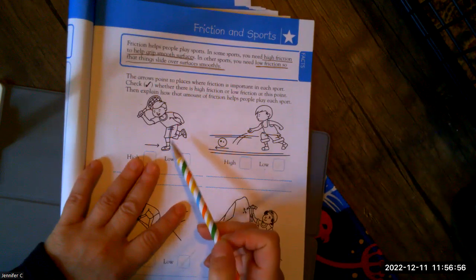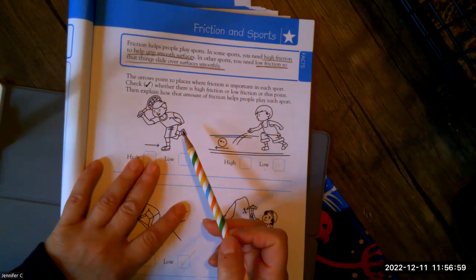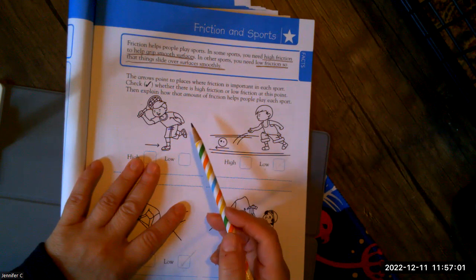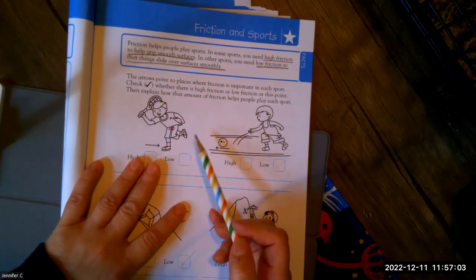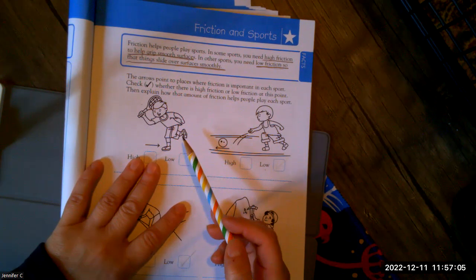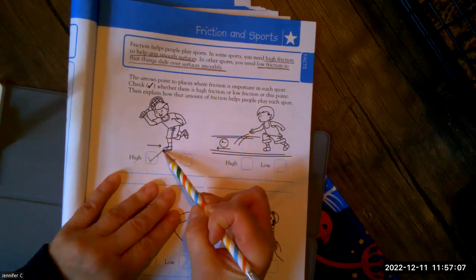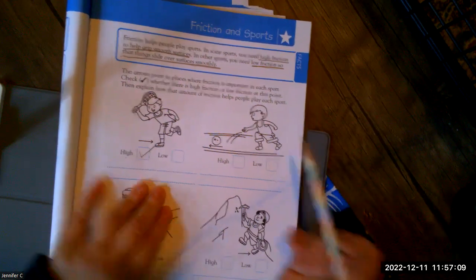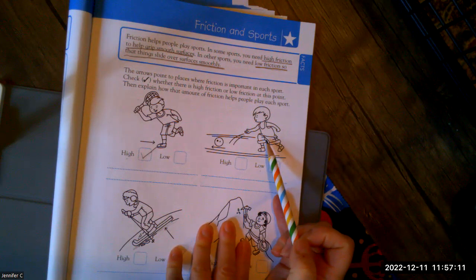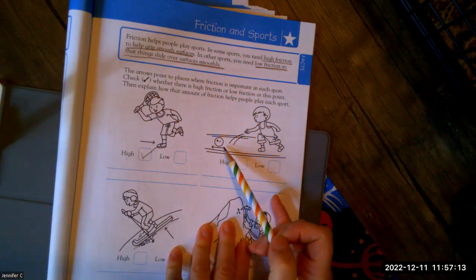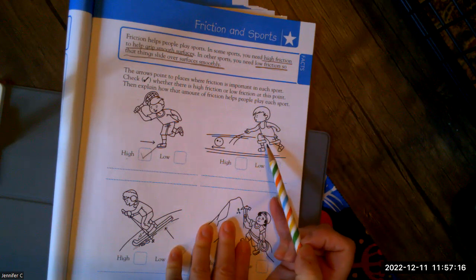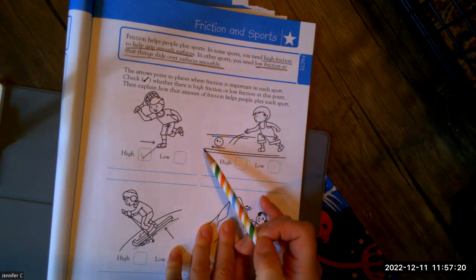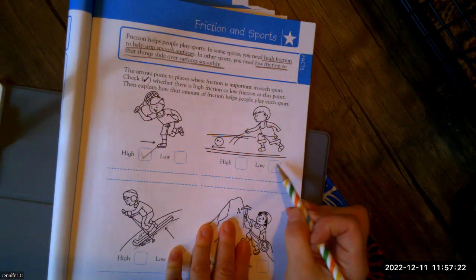So what sport is this young man playing? Tennis, right. And so he doesn't want to fall, right? Because he's running around. We don't want him falling during that tennis game. So it would be high friction. What is this young man playing? He has a bowling ball, so he's bowling. We want this bowling ball to slide across the surface, right? So this would be low.